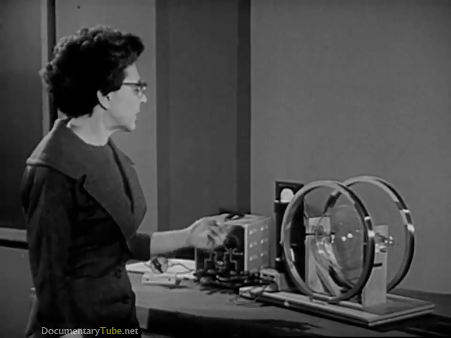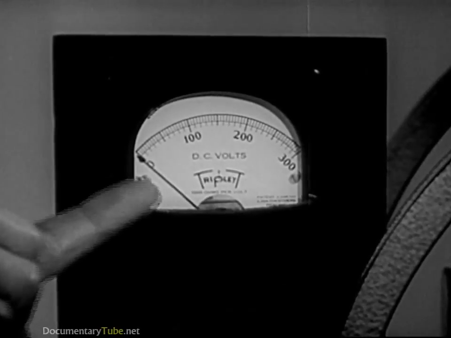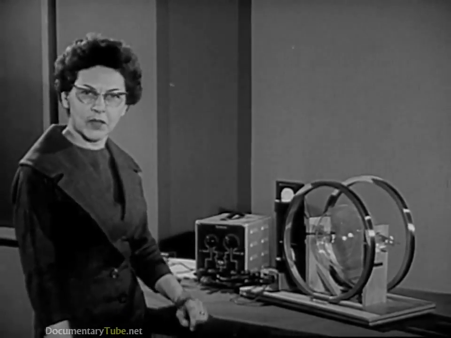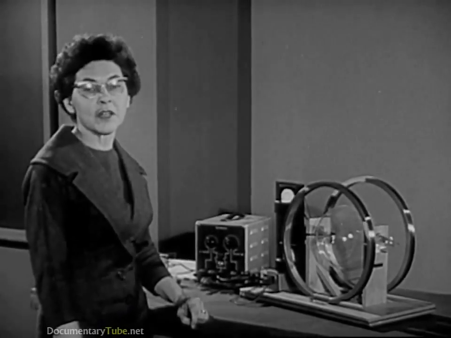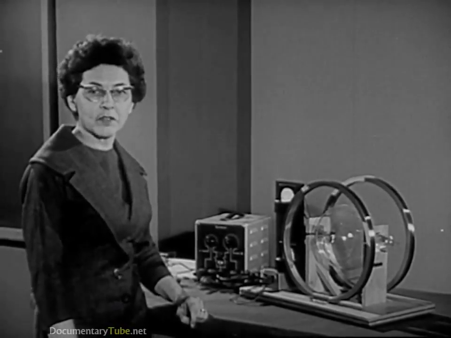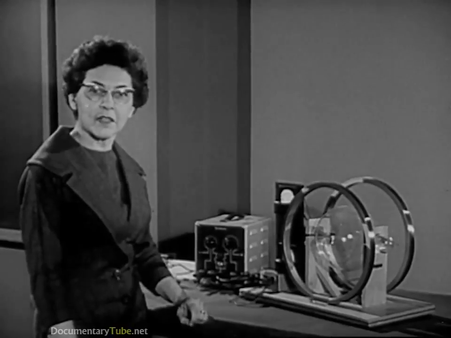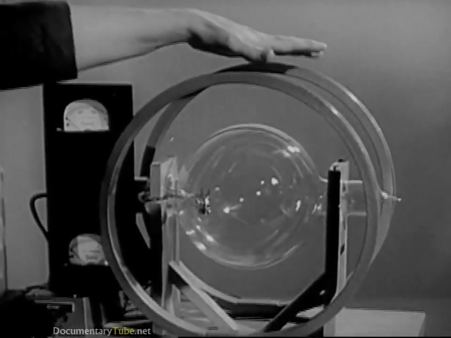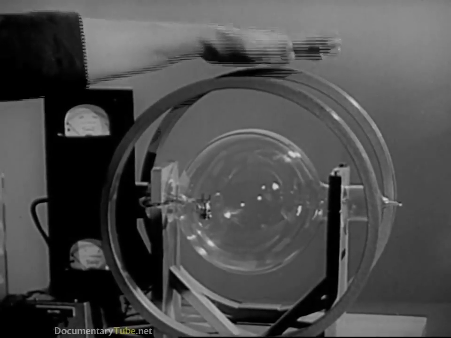The accelerating potential we read on this meter. And once we have a moving stream of electrons, we have a second way of controlling their motion, namely by a magnetic field. We know that a charge moving across a magnetic field has a deflecting force on it. We use these coils to produce our magnetic field.